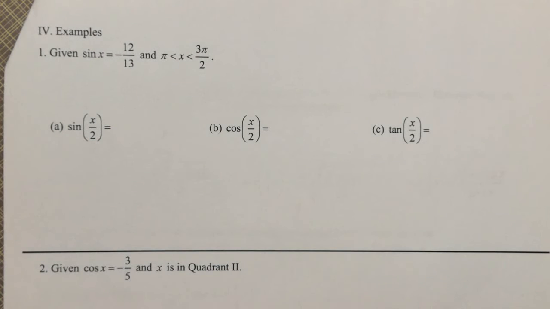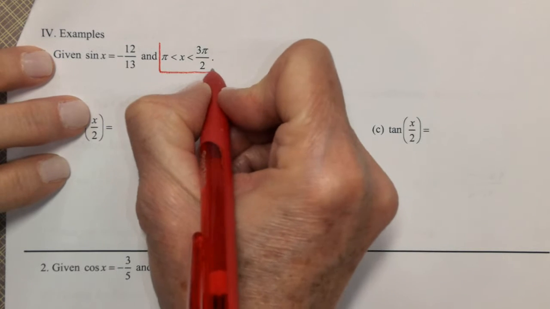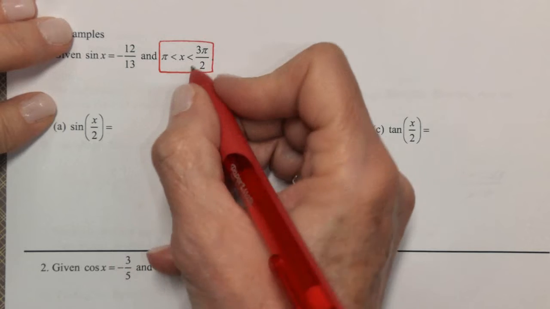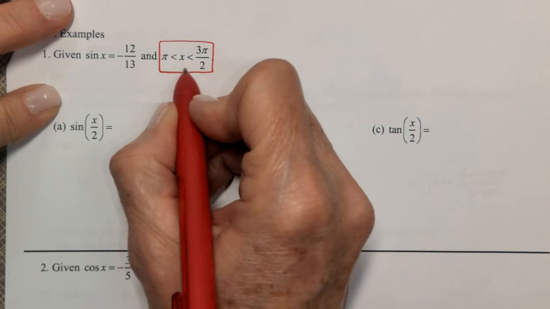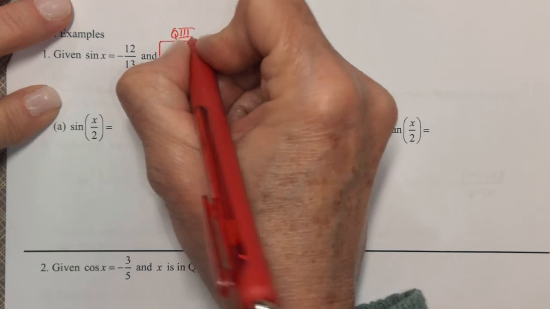Number 1, we're given that sine of x is negative 12 over 13. And we're given that x is between pi and 3 pi over 2. Well, that means that x is in quadrant 3, right?